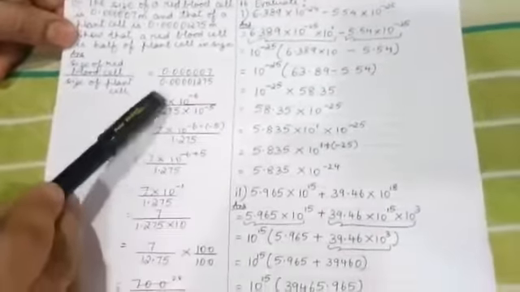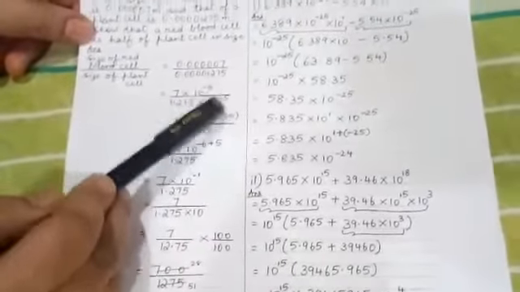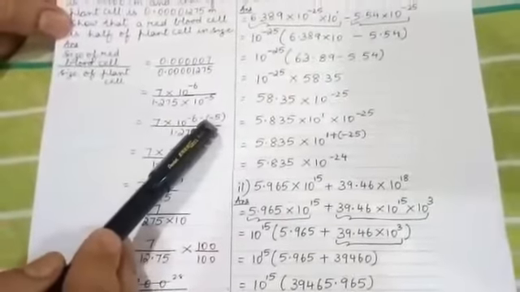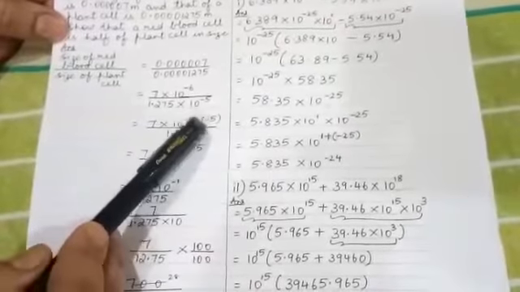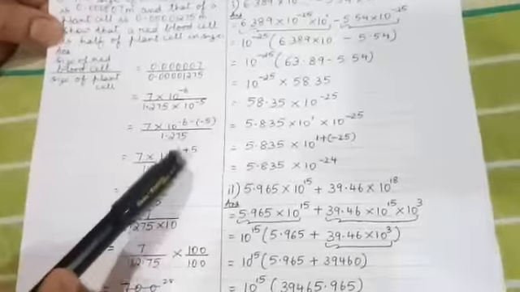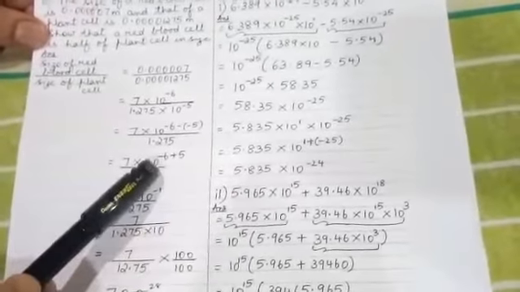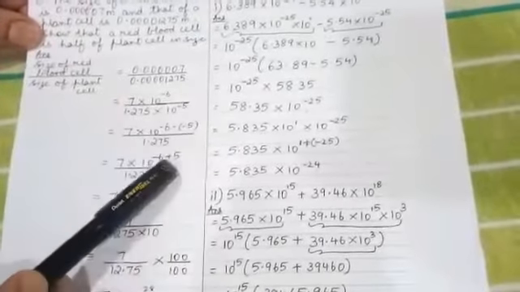Now in the next step, write 7 and 1.275 as they are. Simplify these two. Use the law of exponents. Bases are same, it's division, so subtract the powers. So we have 10 raised to the power minus 6 minus 5. We have to subtract the powers. Or you can straight away write this step. 10 to the power minus 6, minus 5 goes up to the numerator, so it becomes plus 5.